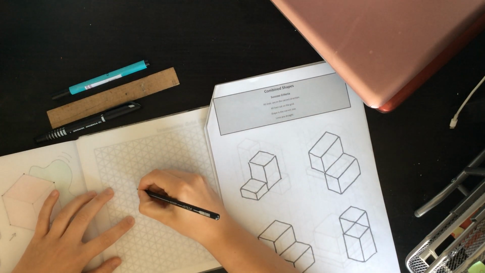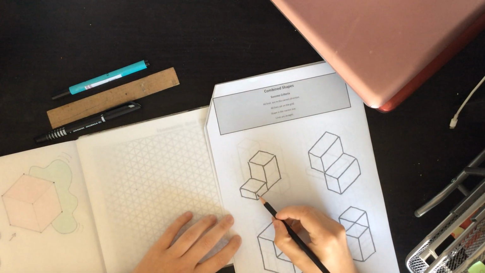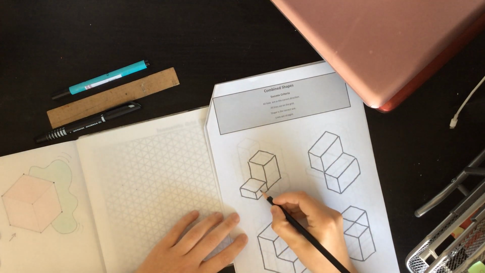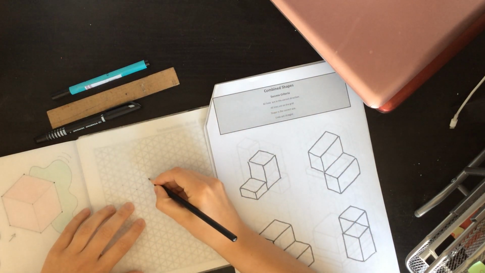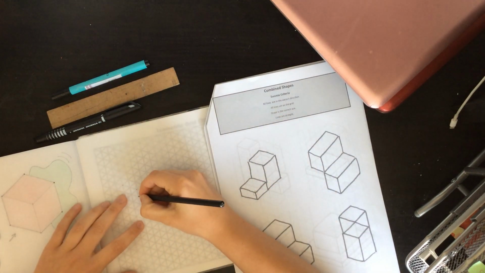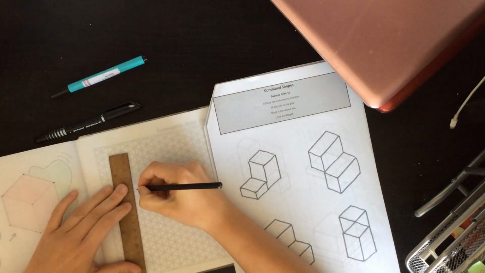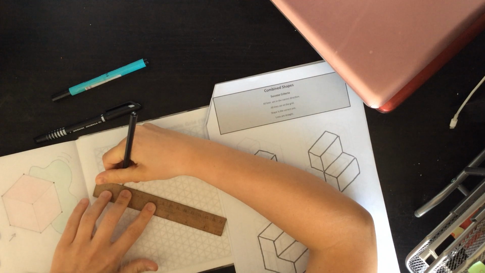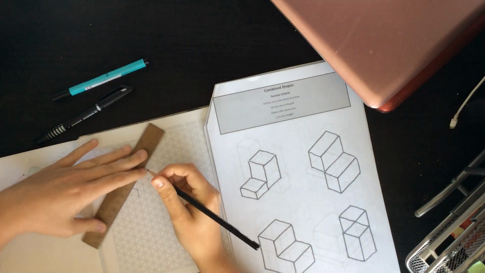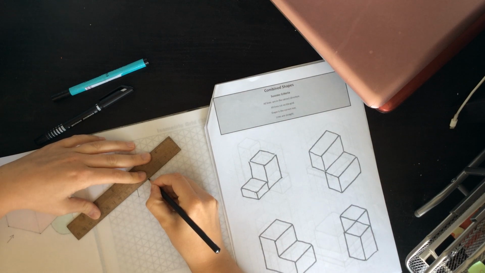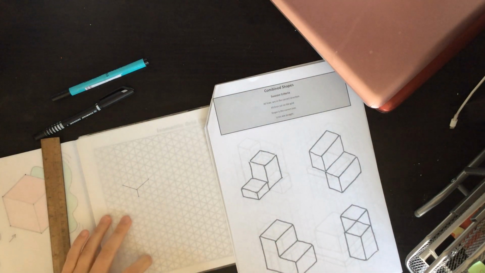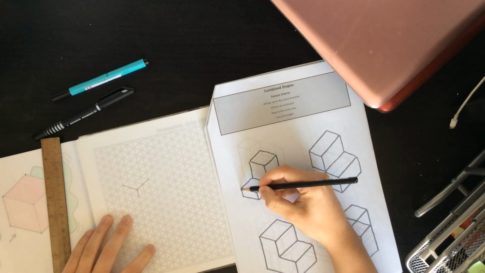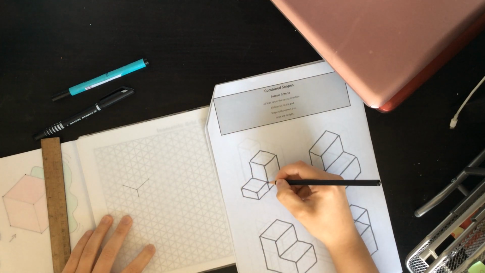So if I start here, I'm going to put my little dot in and then I'm going to count 1, 2, 1, 2, 1, 2, 1, 2, and then down 1. Okay, so I'm going to draw my Y in for that shape. Okay, so I've got that. So then now I can put my vertical lines in. So from that corner point, I'm going to go down 1. And then from that corner point, I'm going to go down 1.